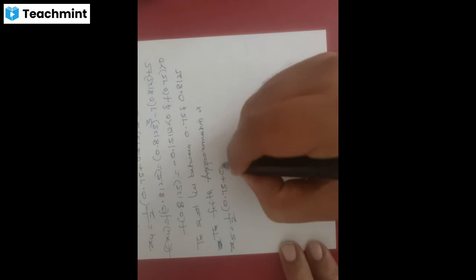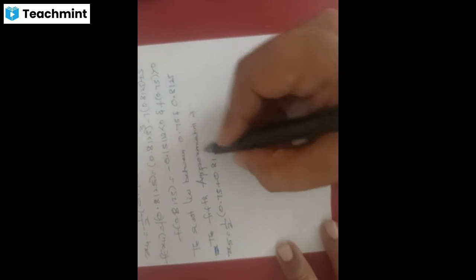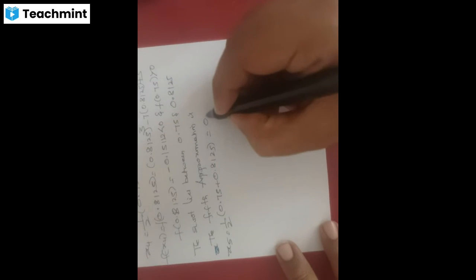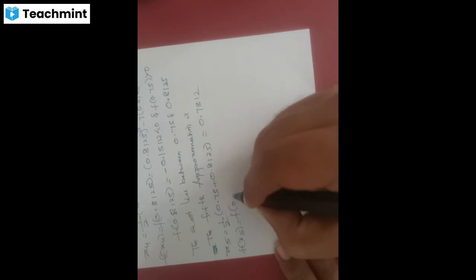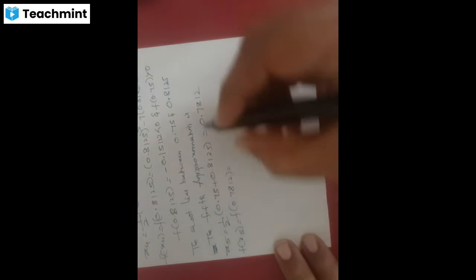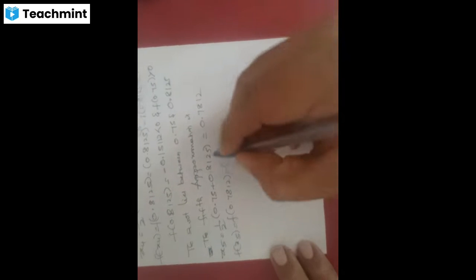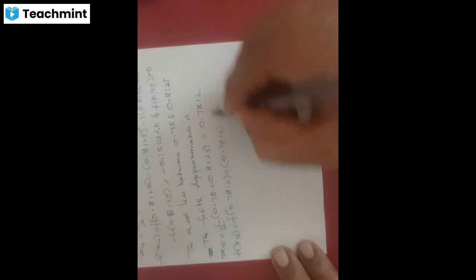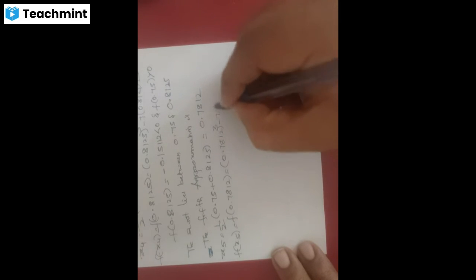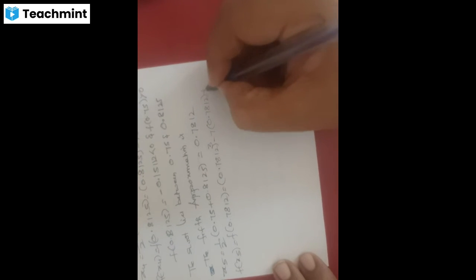0.75 plus 0.8125 divided by 2, which is equal to 0.7812. Find out f of x5. That is f of 0.7812, which is 0.7812 whole cube minus 7 into x plus 5.